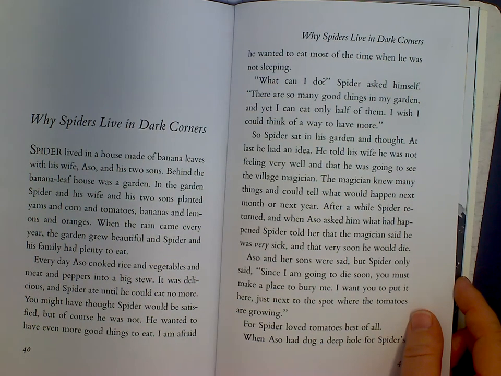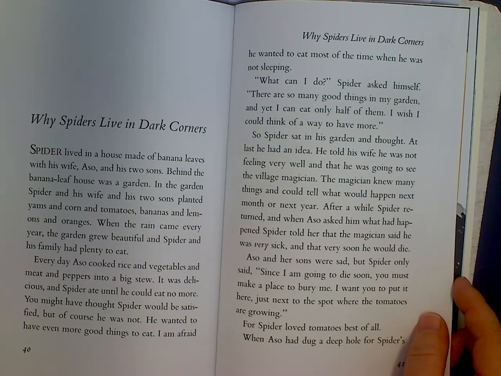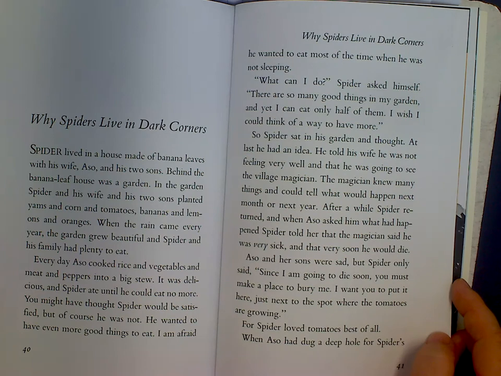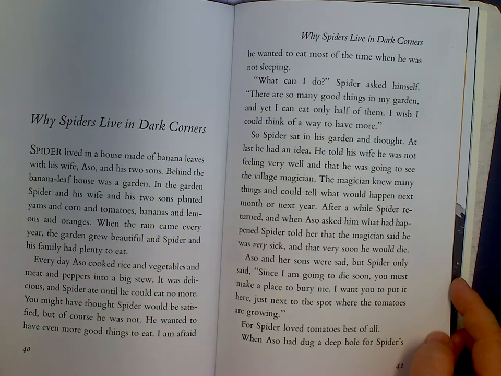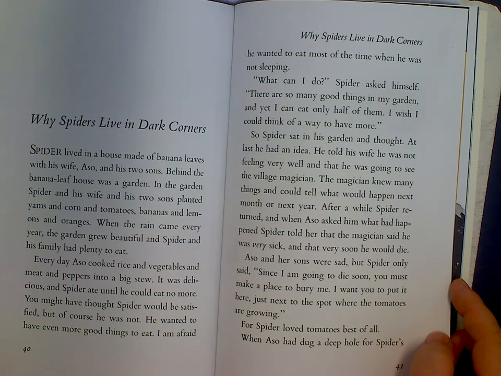After a while, Spider returned, and when Aso asked him what happened, Spider told her that the magician said he was very sick and that very soon he would die. Aso and her sons were sad, but Spider only said, "Since I am going to die soon, you must make a place to bury me. I want you to put me here in the spot next to where the tomatoes are growing." For Spider loved tomatoes best of all.